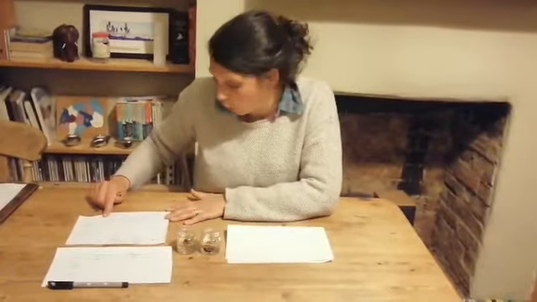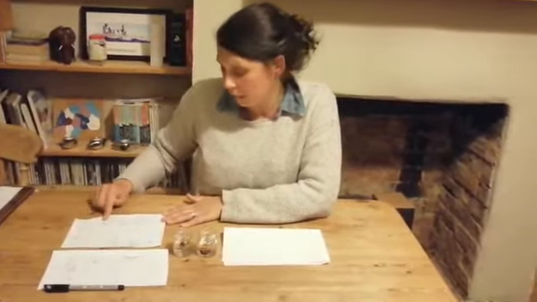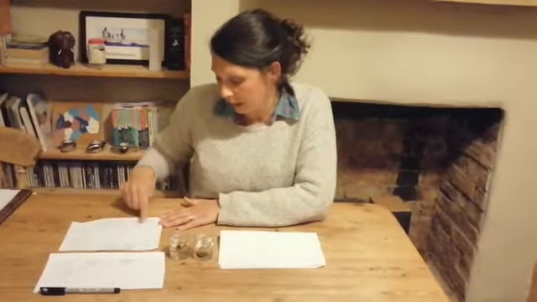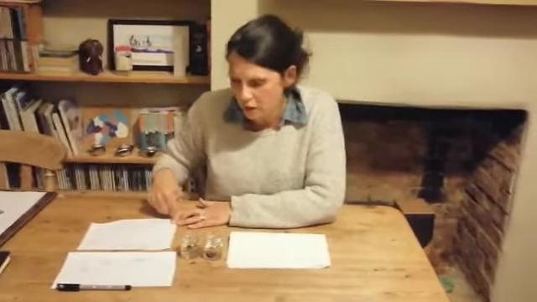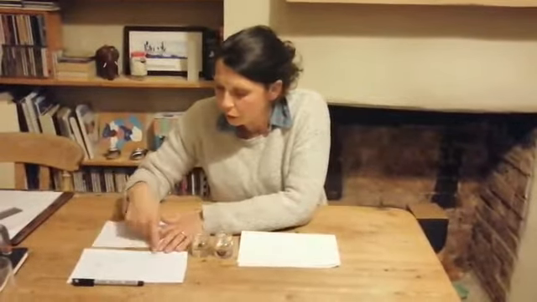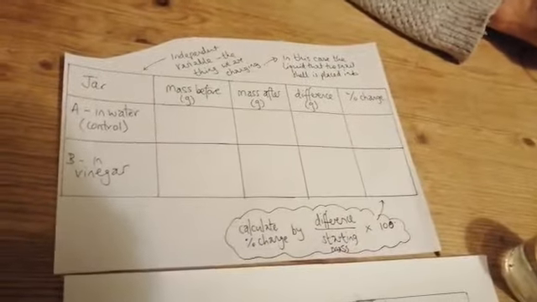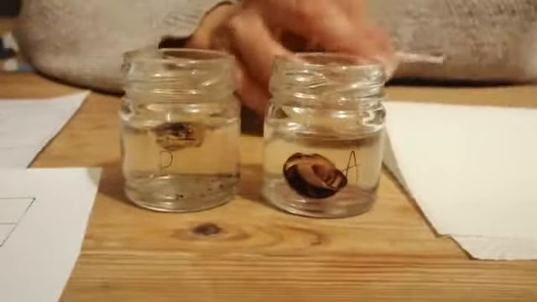If you had a balance at home that you were able to measure the mass of your snail shells before, then you're going to fill in this table and measure the mass after, work out the difference and maybe do a percentage change. If you didn't, like me, then you were going to do a qualitative table where you write down your observations before and your observations after. I was going to leave this for a few days, but just looking at it, I decided I needed to do it today after just 24 hours, because otherwise I'm not going to have much left.